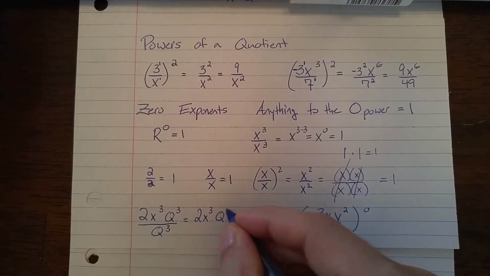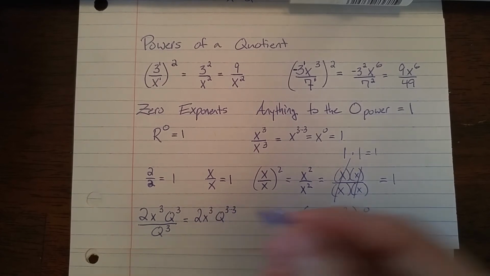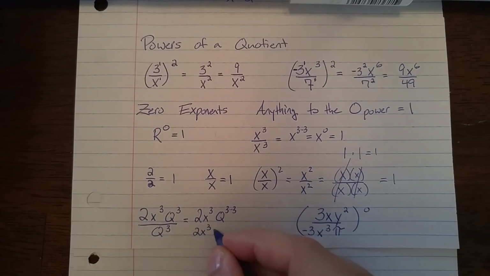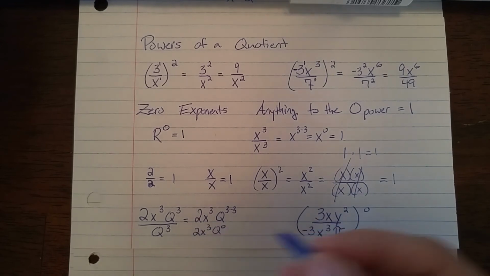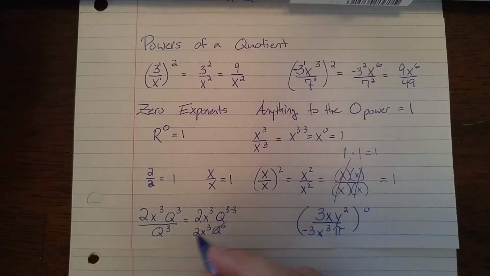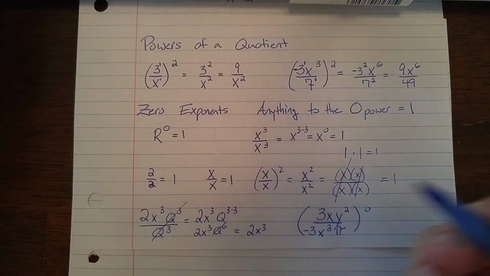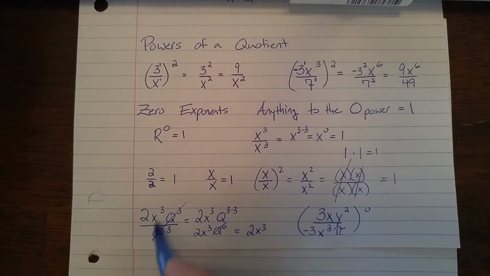Well, that's going to be q to the 3 minus 3 power, and 3 minus 3 equals 0. So I get 2x cubed, q to the 0 power, and anything to the 0 power equals 1. 1 times 2x to the third power is going to be 2x to the third power. So there you go. In other words, when you see the same thing on top and bottom, you can just set it equal to 1. 1 times 2x cubed would be 2x cubed. There's your answer.